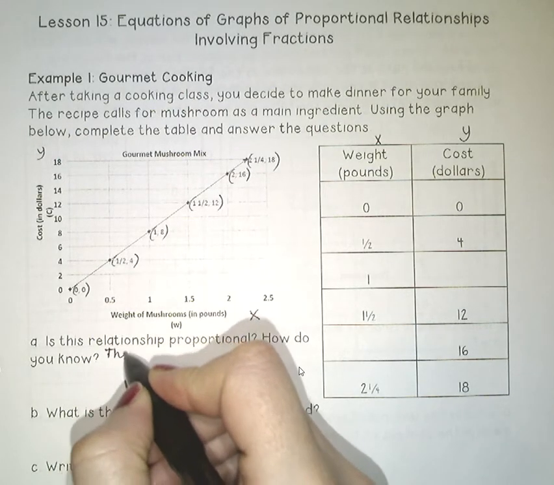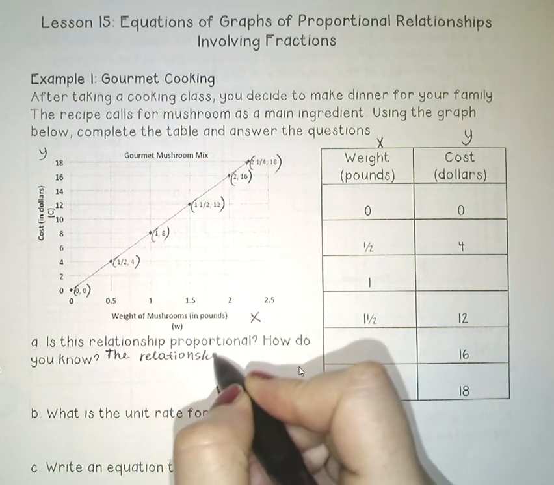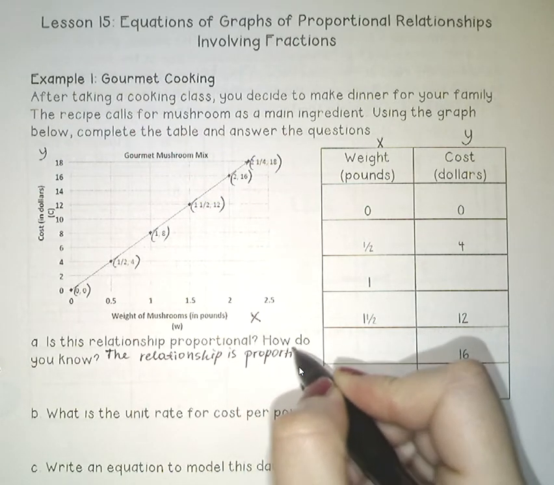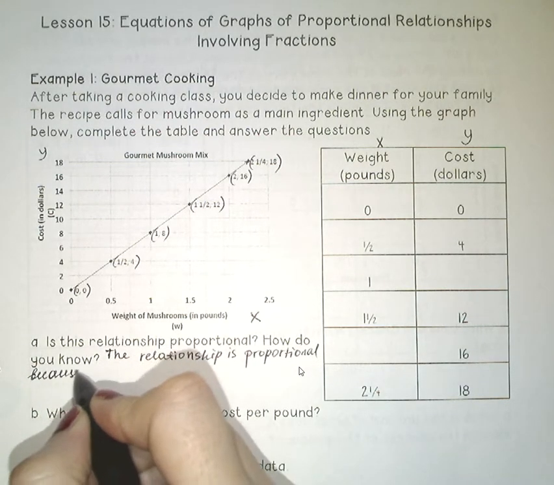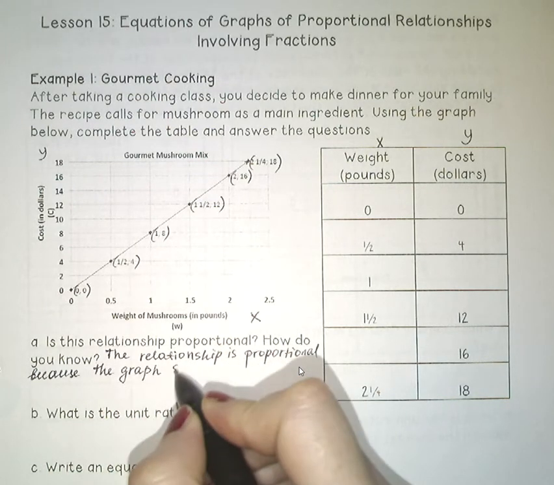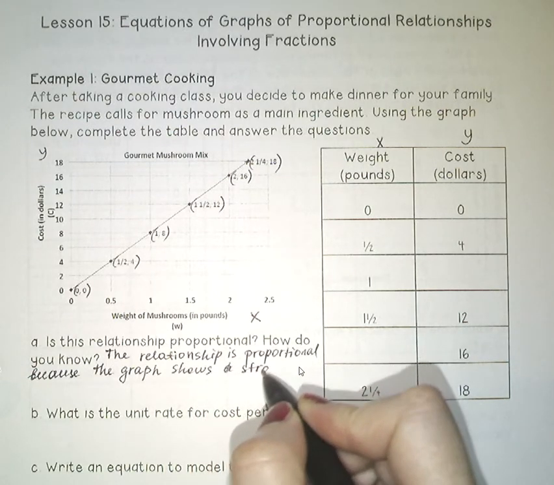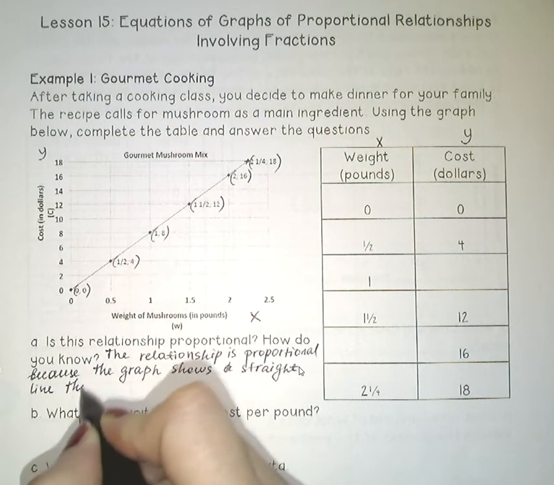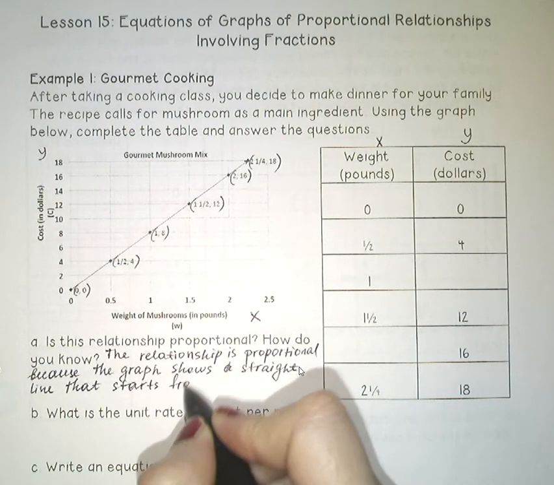The relationship is proportional because the graph shows a straight line that starts from the origin.